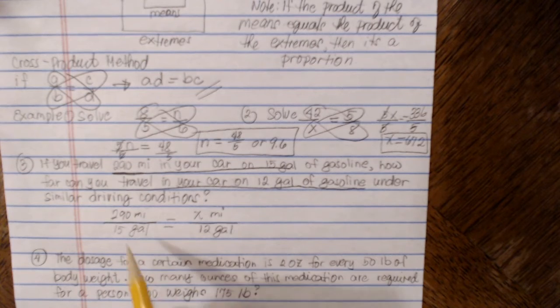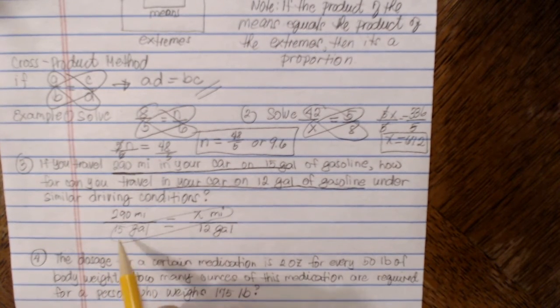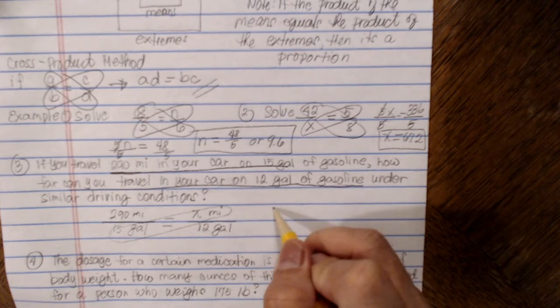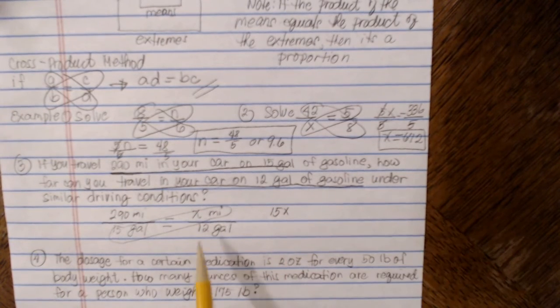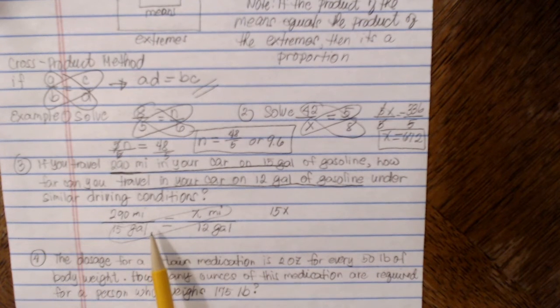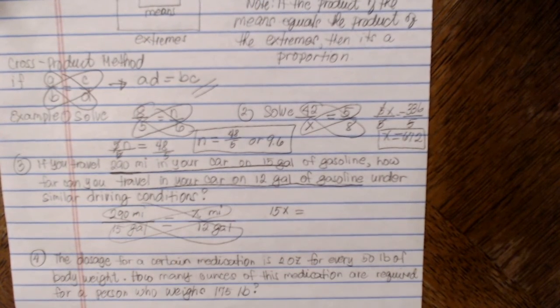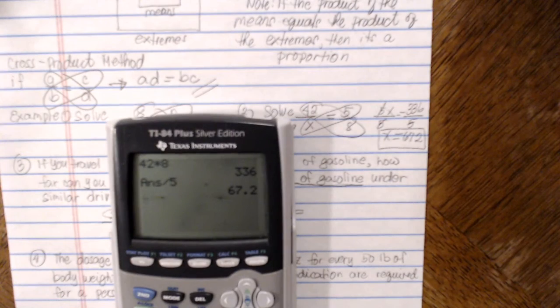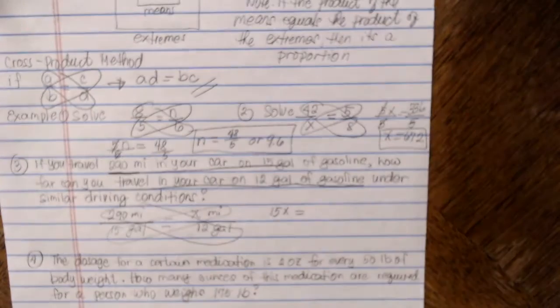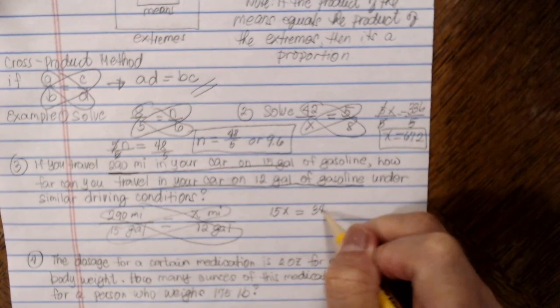Okay, once you do that, now apply the cross product. 15 times x is 15x. Ignore for now that it would be miles per gallon, miles times gallon. So ignore the units so you won't be confused. Then 290 miles times 12 gallons. Use a calculator. 290 times 12 is 3480.